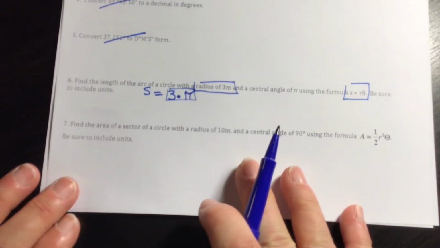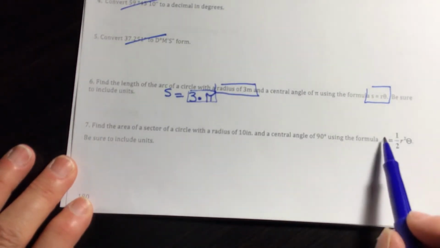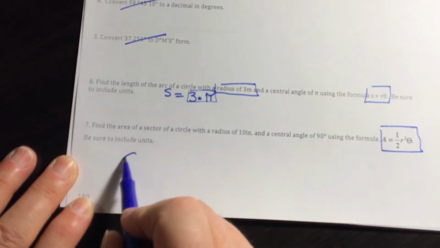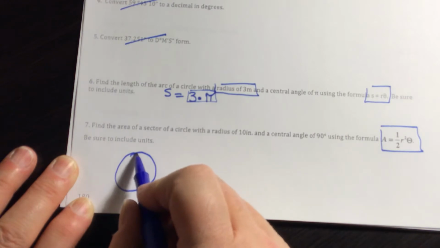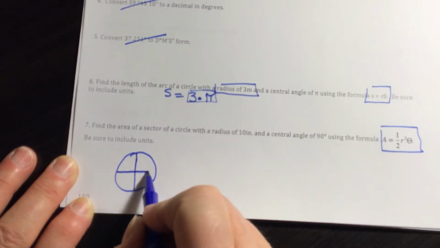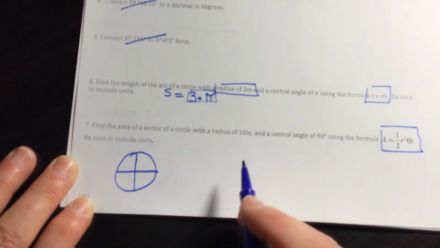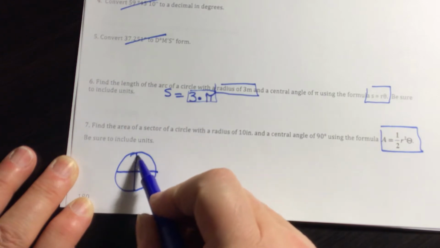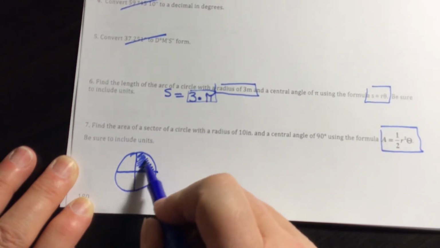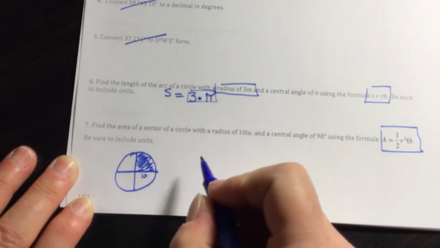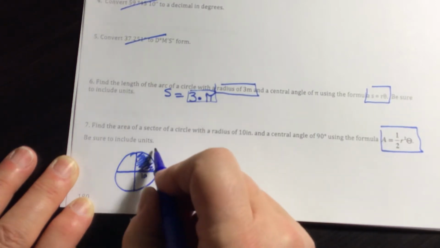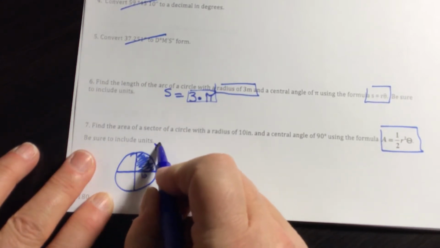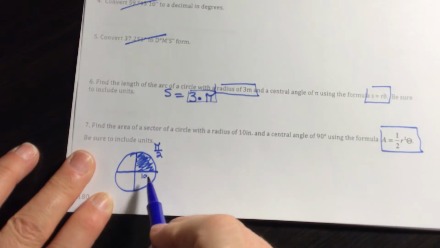Number 7 also asks us to use a formula to do some calculations of finding the area of a central angle in a circle. So here's my unit circle. It says we have a radius of 10 and a central angle of 90. So really what I would want to be finding is this section right here. My radius is 10. My angle is 90, but it needs to be in radians, so that's going to be pi over 2 in terms of radians.